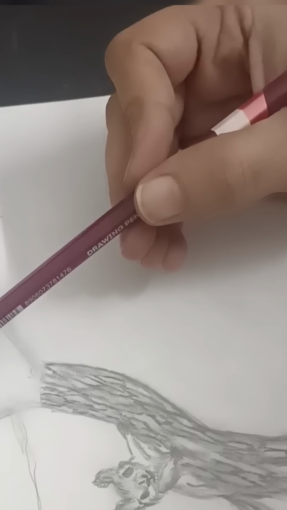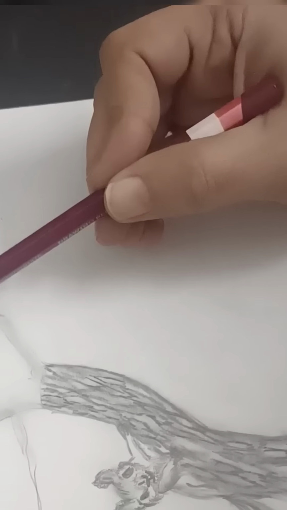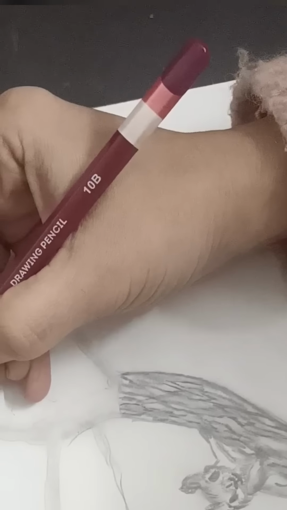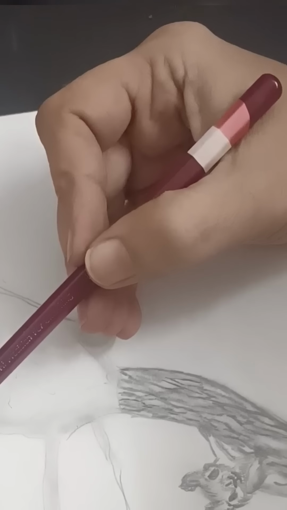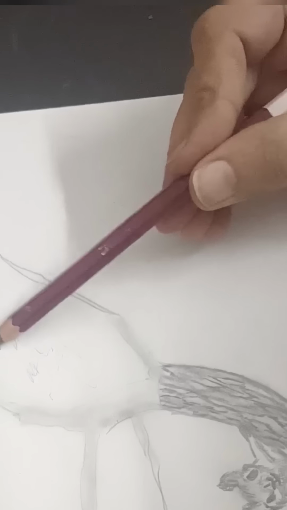So how are we going to draw this? We are going to draw the abstract way. Not usually do you draw leaves one by one like this, but if you're drawing a big tree, you cannot draw every leaf and how they overlap. Hence we are going to use the abstract form to draw trees.